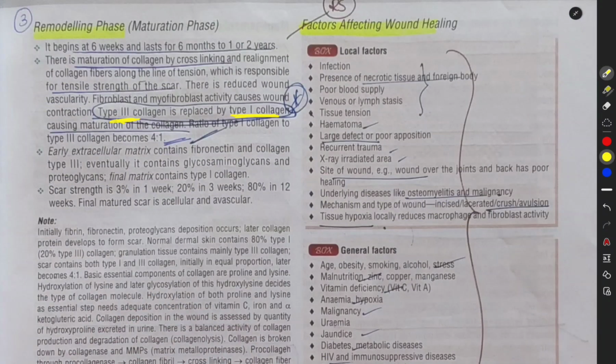Coming to factors of wound healing, there can be certain local factors and general factors. For local factors, we'll be focusing on the wound. How is the wound? Whether any infection has set in, and whether necrotic tissue and foreign body are present. Also poor blood supply, venous or lymph stasis, tissue tension, hematoma, a large defect, recurrent trauma at that site, and an X-ray irradiated area. The site of the wound matters too; for example, wounds over the joints and the back have poor healing.